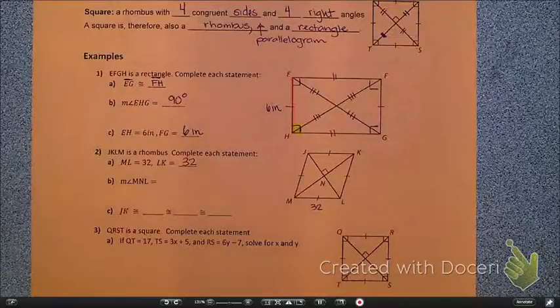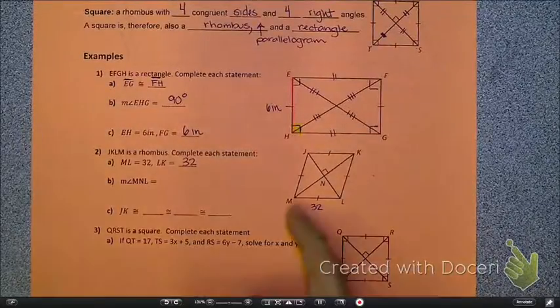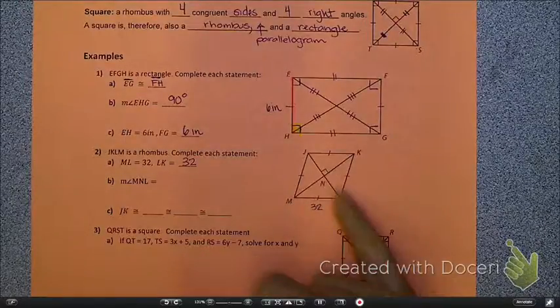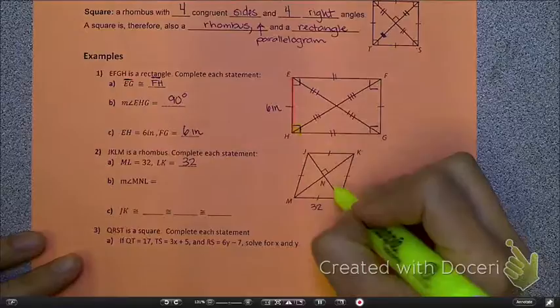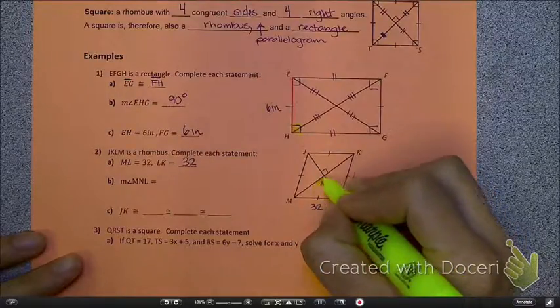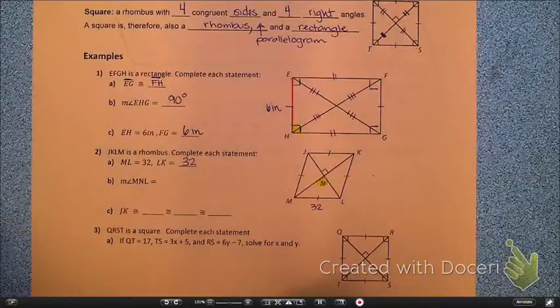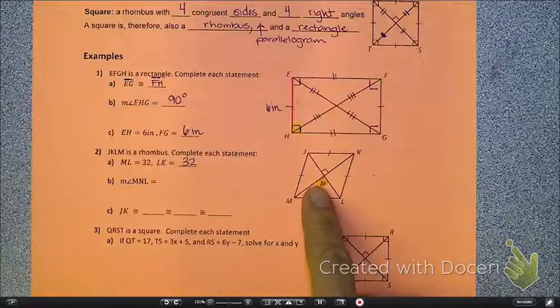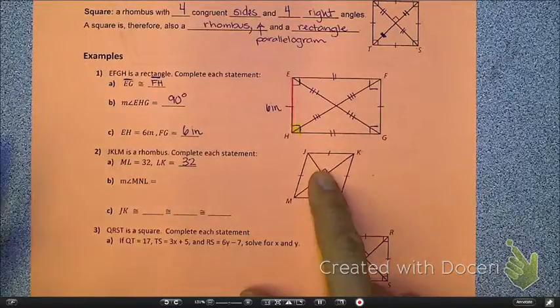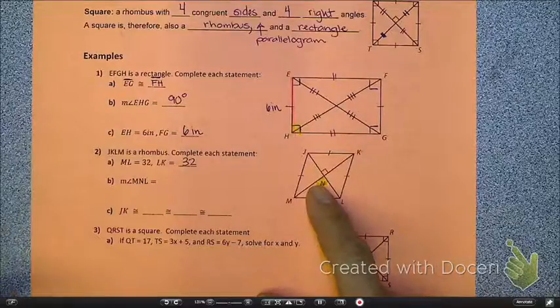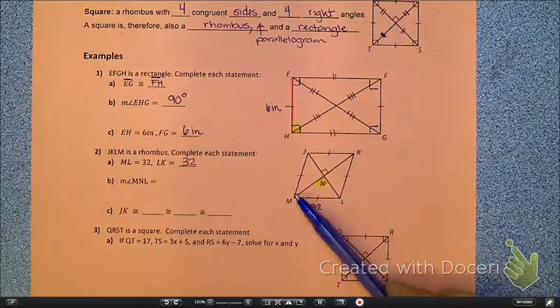All right, next it wants us to find the measure of angle MNL. Let's look where that is, MNL. That would be this angle right here, MNL. Now I know this may be a little bit difficult for you guys to see here, but this angle MNL is an angle that's created by the 2 diagonals, right?